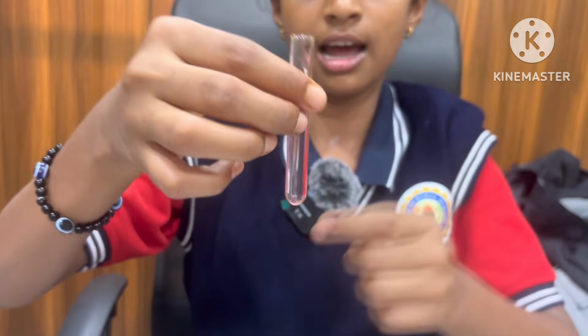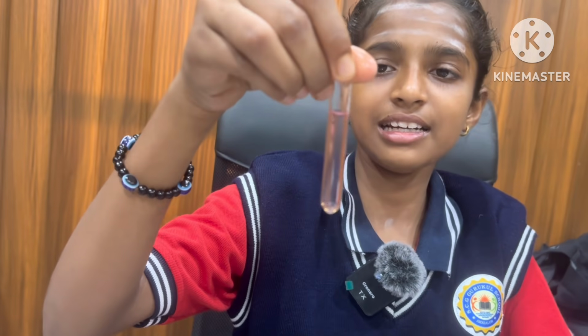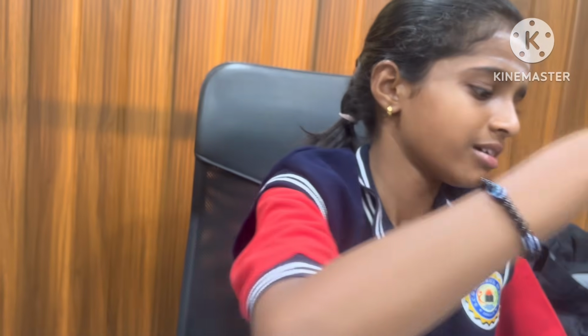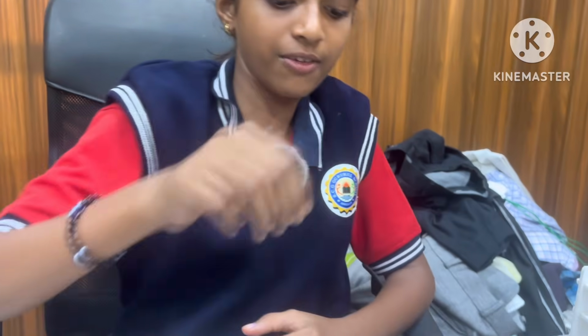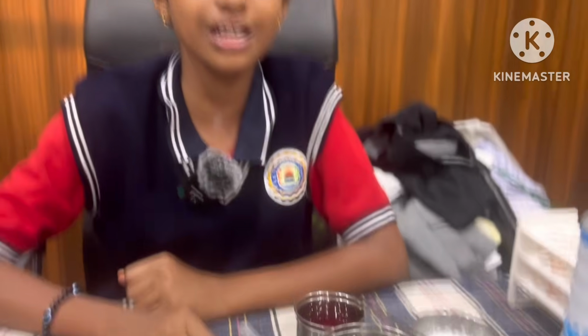This solution doesn't have any color. It is neutral in nature. When the red rose extract mixes with any neutral solution, it doesn't have any color.